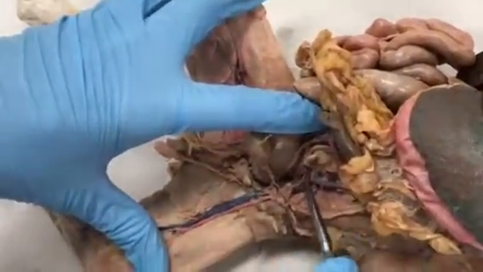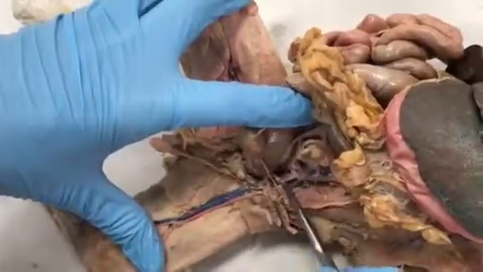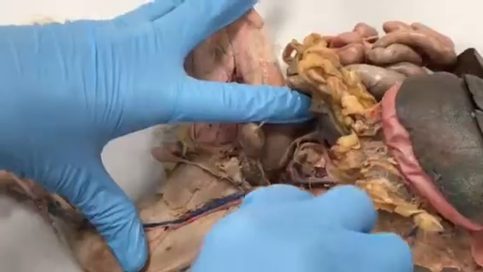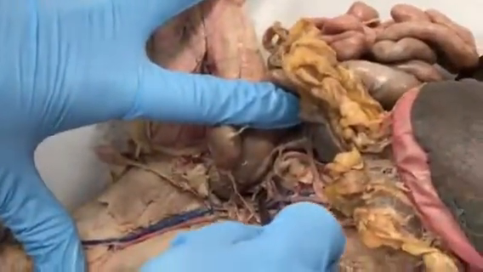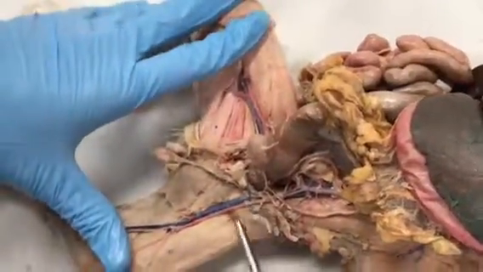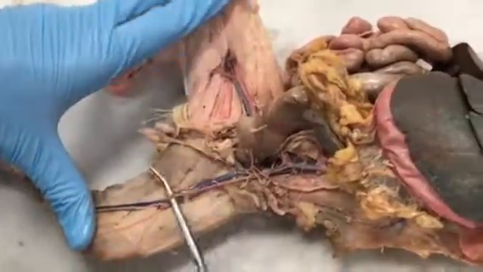And here's your right external iliac artery. It branches again and becomes the left and right internal iliac arteries, and then you have one more branch that goes straight down towards the tail, and that is the caudal artery right there. Now, as the external iliac arteries continue out, they become the left and right femoral arteries right here.